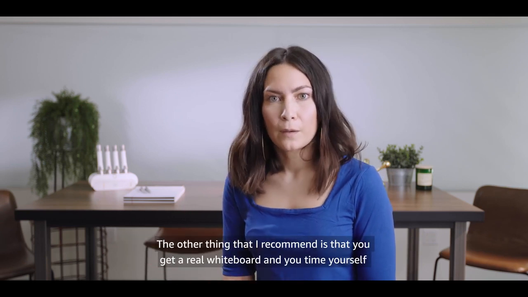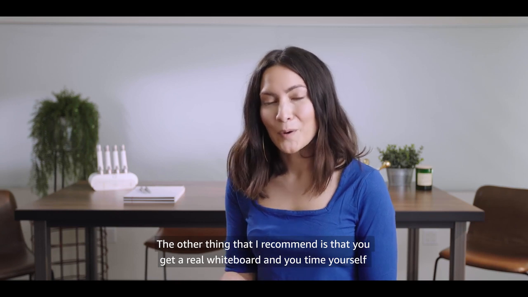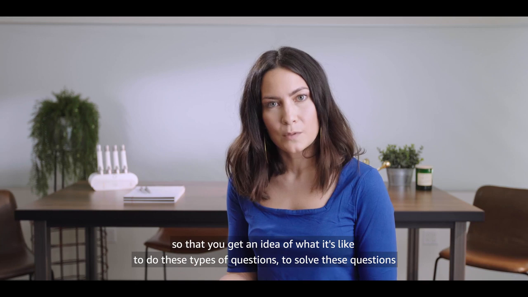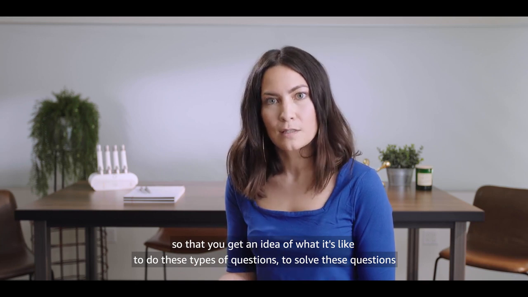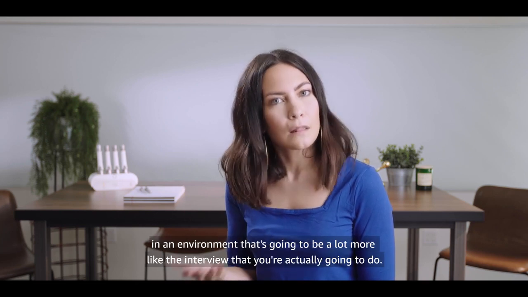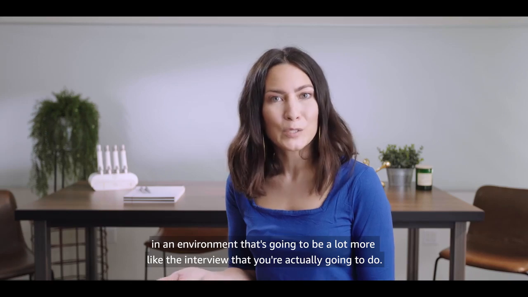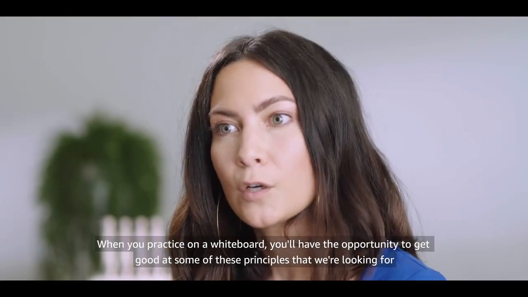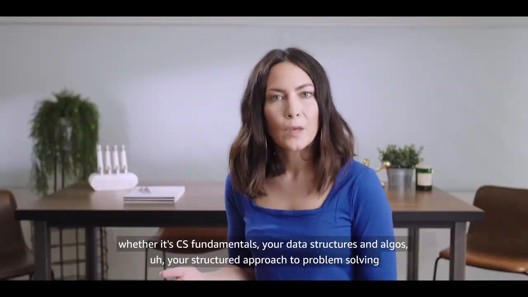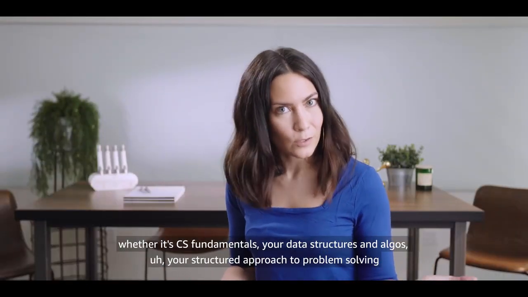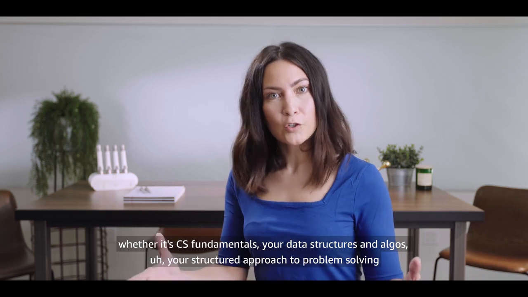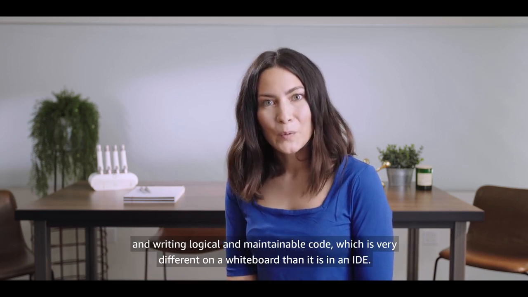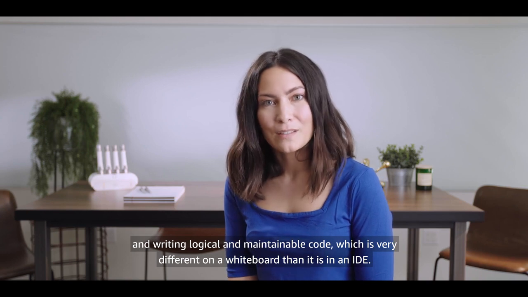The other thing that I recommend is that you get a real whiteboard and you time yourself so that you get an idea of what it's like to solve these questions in an environment that's going to be a lot more like the interview that you're actually going to do. When you practice on a whiteboard, you'll have the opportunity to get good at some of these principles that we're looking for, whether it's CS fundamentals, your data structures and algos, your structured approach to problem solving, and writing logical and maintainable code, which is very different on a whiteboard than it is in an IDE.